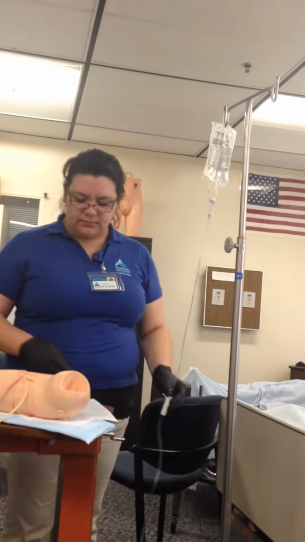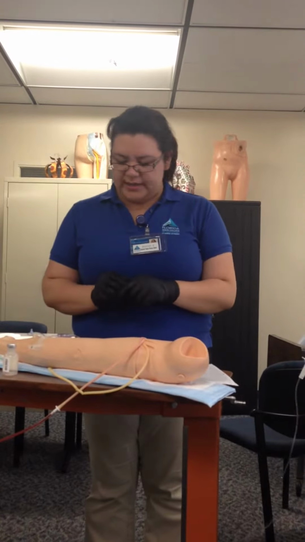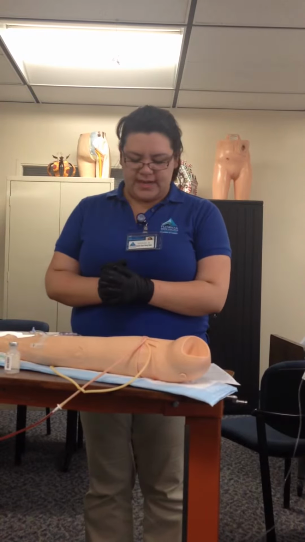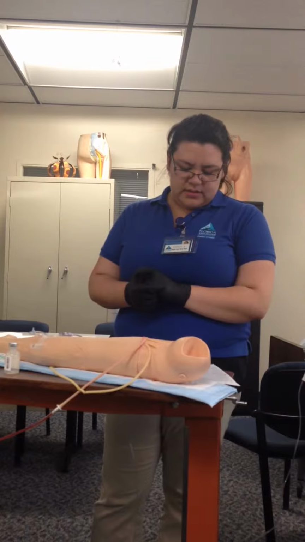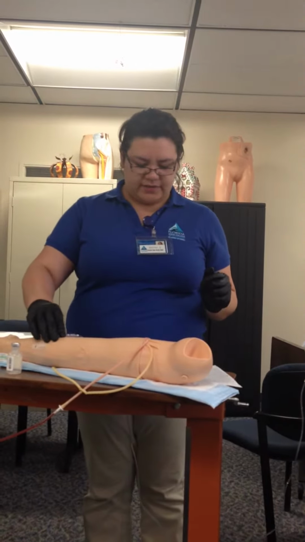Okay. So I'm going to observe the infusion periodically until it's complete. I'm going to wash my hands and take off my gloves using aseptic technique. And just observe for signs and symptoms of any adverse reactions.